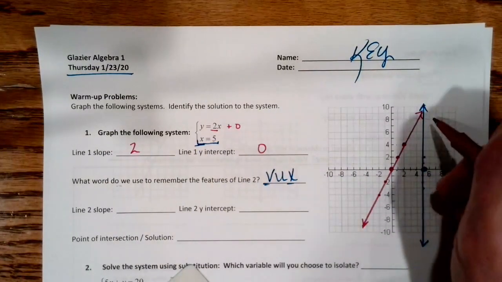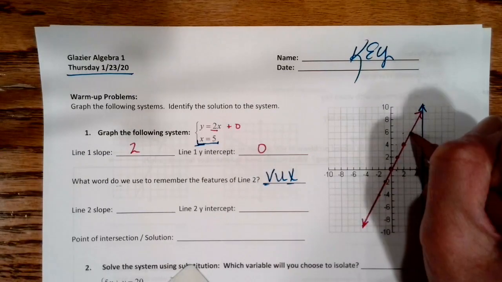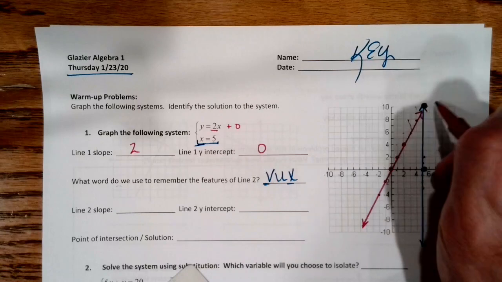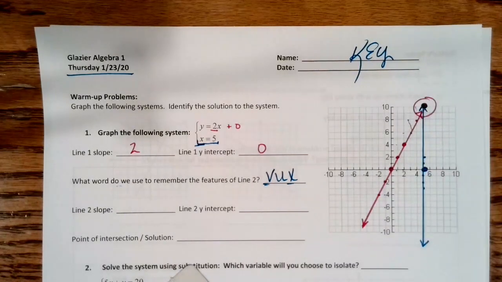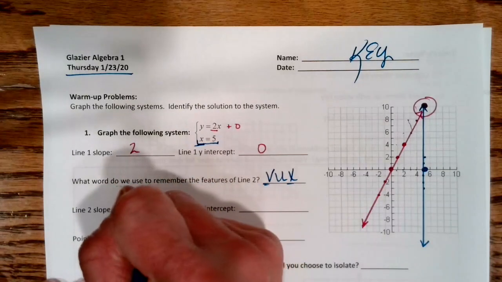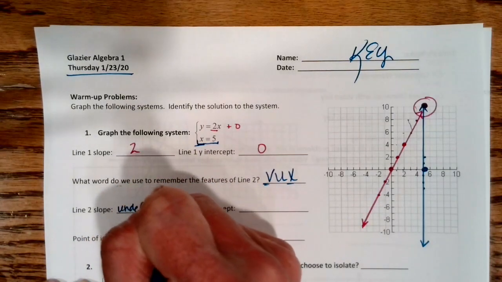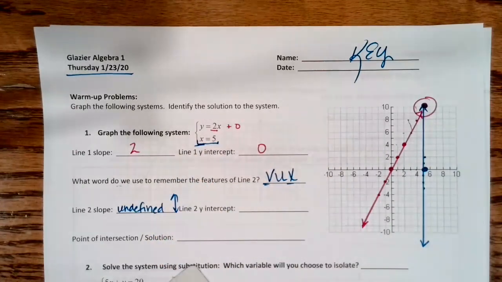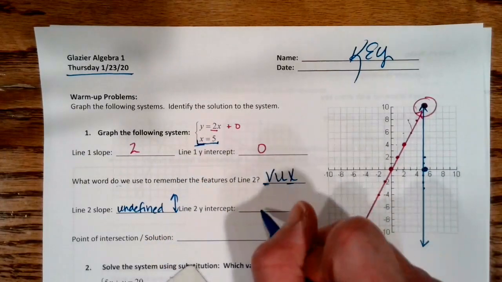Now I might have to extend my line a little bit. Rise 2, run 1, rise 2, run 1, rise 2, run 1. There's going to be my intersection way up there. All right, my line 2 slope is undefined. It's a vertical line. It has an undefined slope. And guess what?